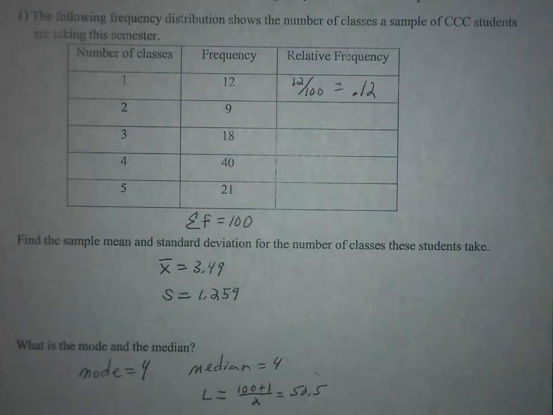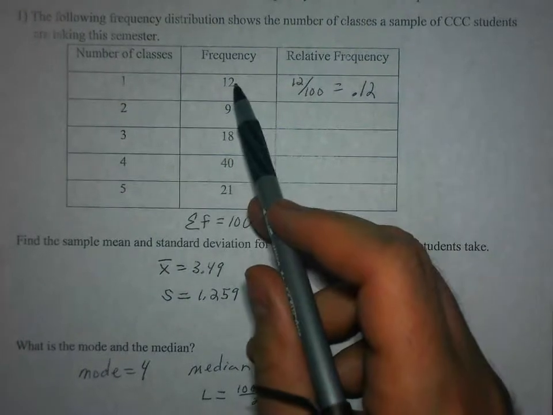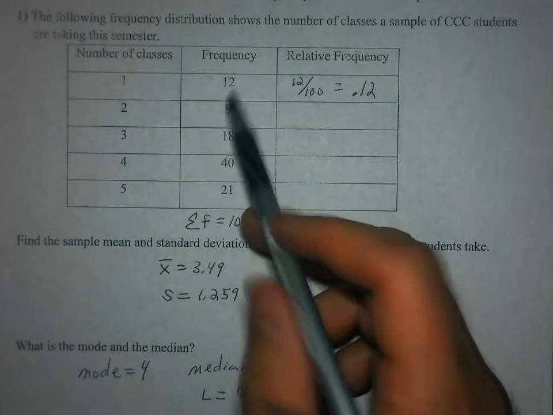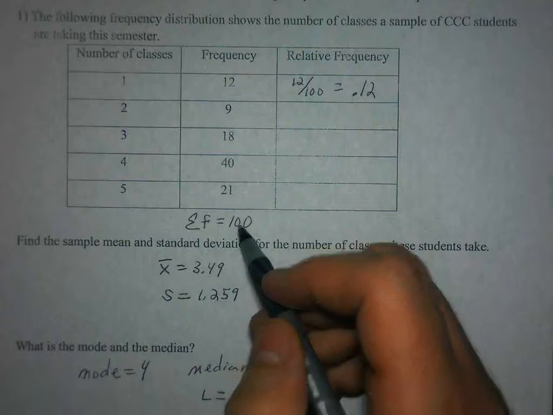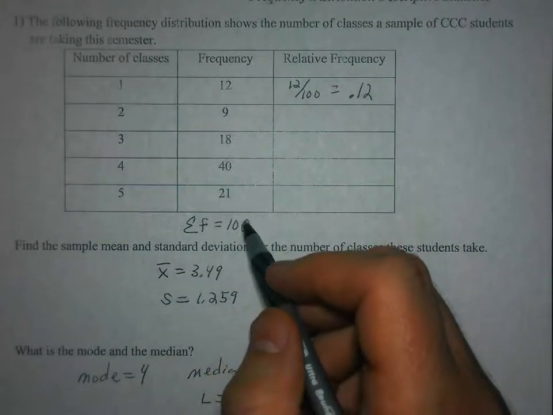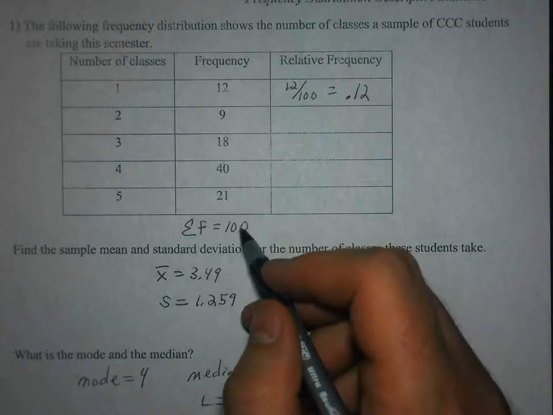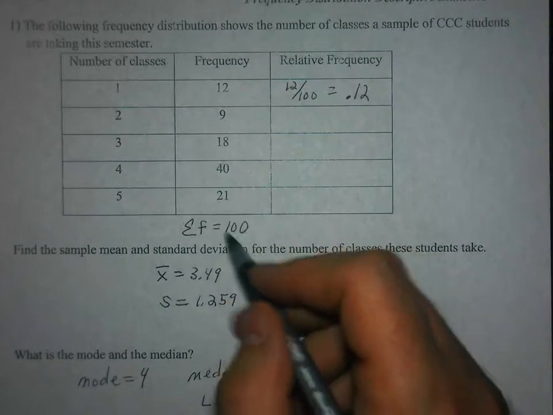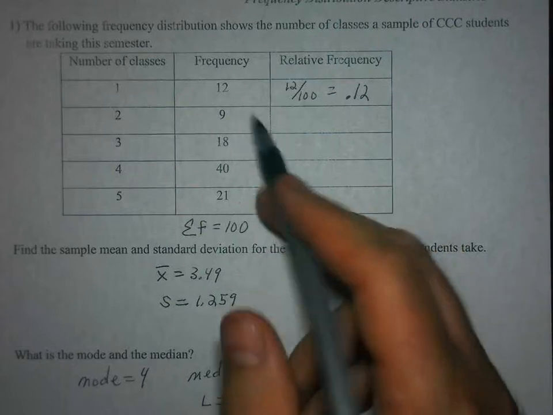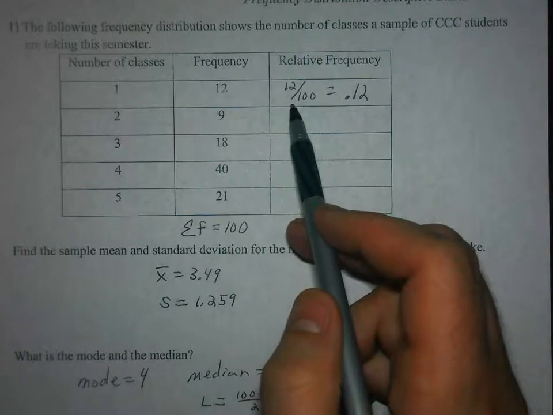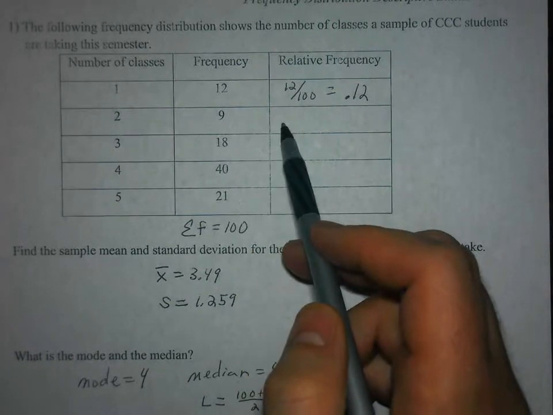All that relative frequency does is take the frequency of each data value and divide it by the total frequency. Now, this might not have been the best example to use because of the 100 and thinking about percentages, but let's suppose the total was 90 students instead. Then you would do 12 over 90, and then 9 over 90, and so on.